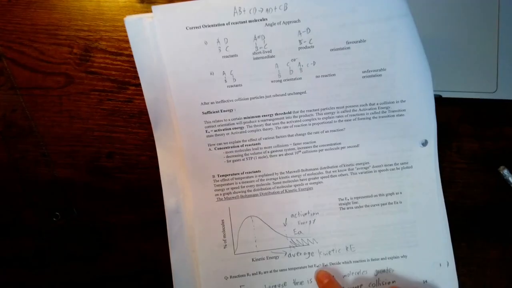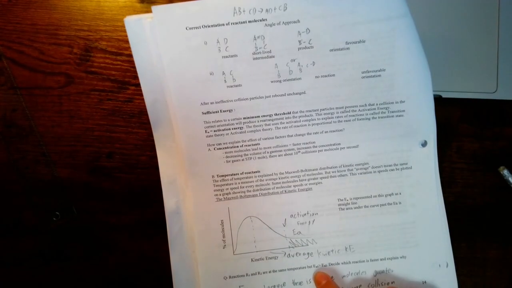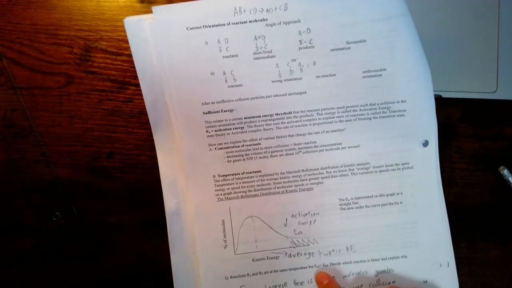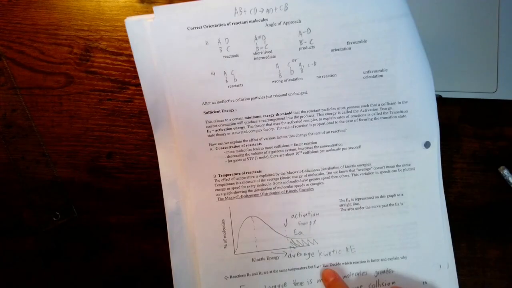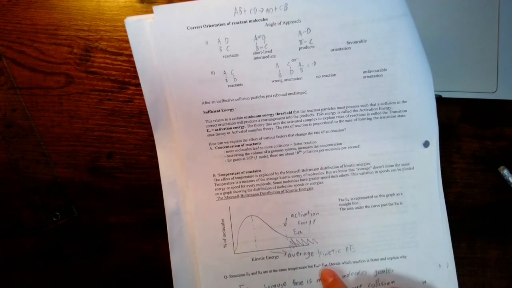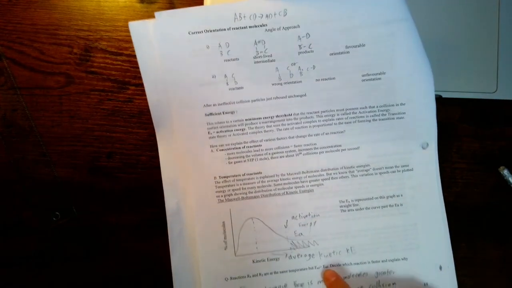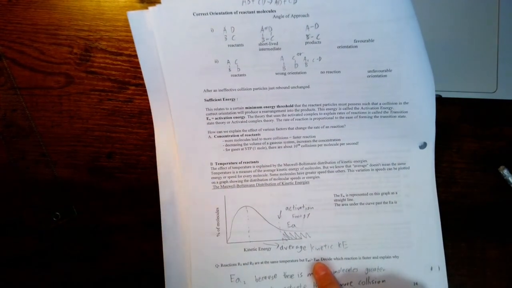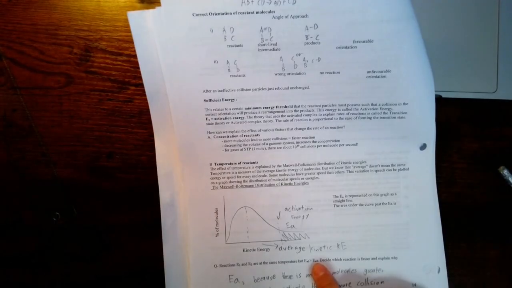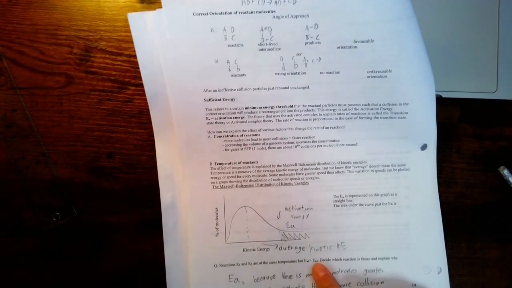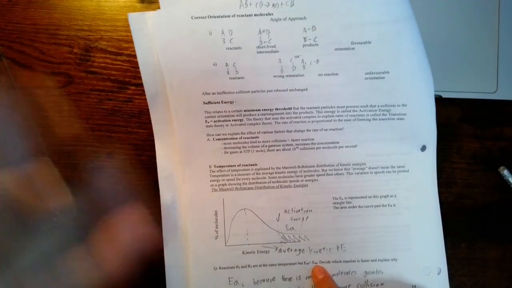And in this question, they are at the same temperature, which means they all have the same average kinetic energy. And EA1 is greater than EA2. The activation energy of this one is lower. That means it's easier for the molecules to get above this threshold, and there are more valid collisions. So this one should be faster.